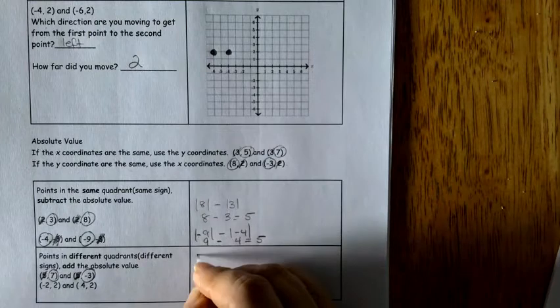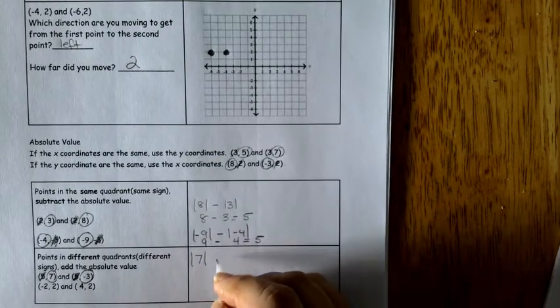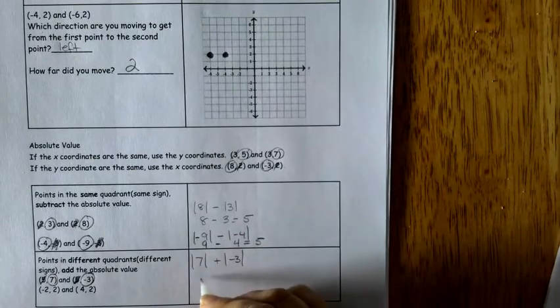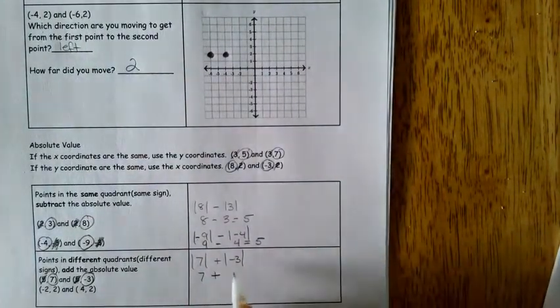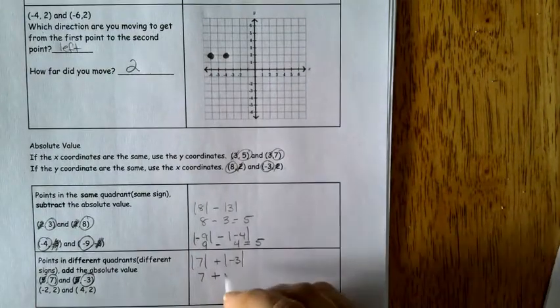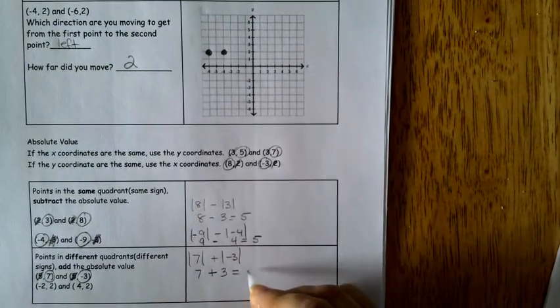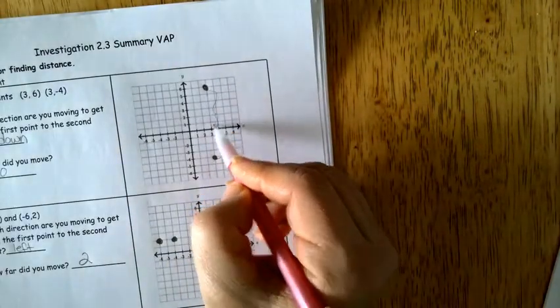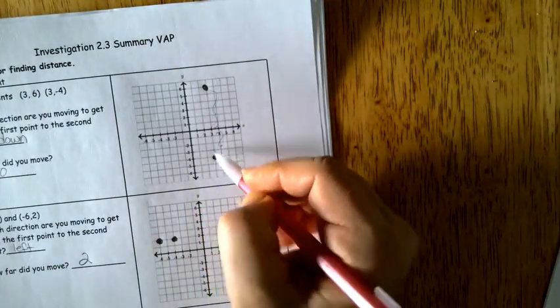In this case, it doesn't matter which number you put first because we're going to be adding. So I have the absolute value of 7, which is 7. The absolute value of negative 3 is 3. So my total is 10. Just like here, it was 6 and 4, and my total was 10.